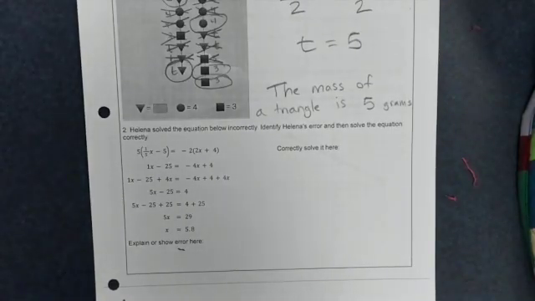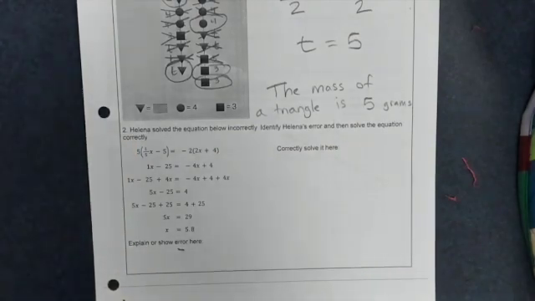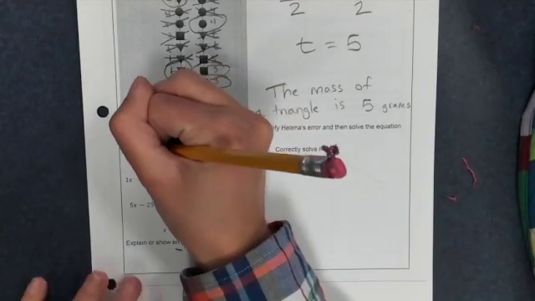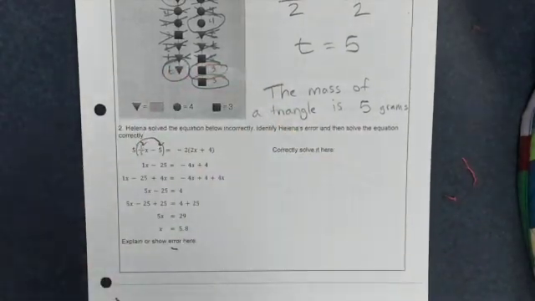Okay, moving on to the next problem, we have Helena. Solve the equation below incorrectly, identify Helena's error, and then solve the equation correctly. Okay, so this is a case where we have parentheses. Remember, when we have parentheses, that means we need to distribute. So I'm going to distribute the number outside the parentheses to the 2 numbers inside parentheses by multiplying.